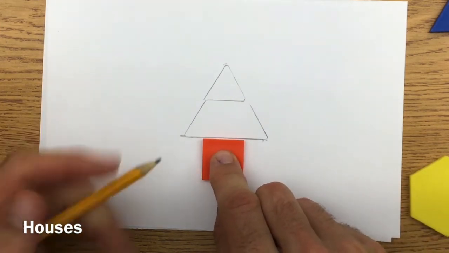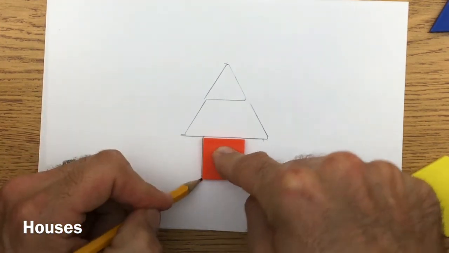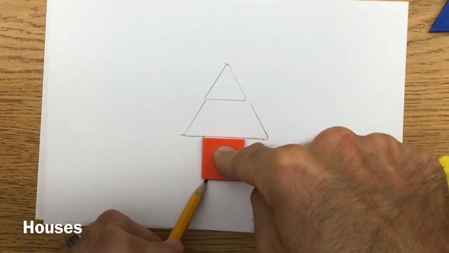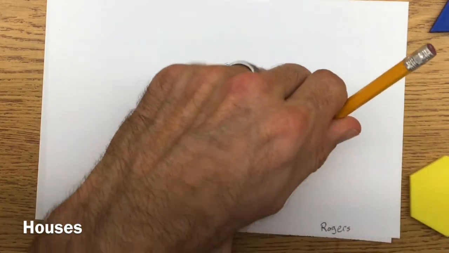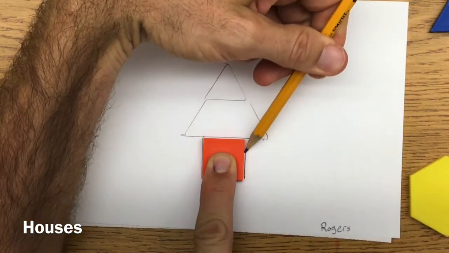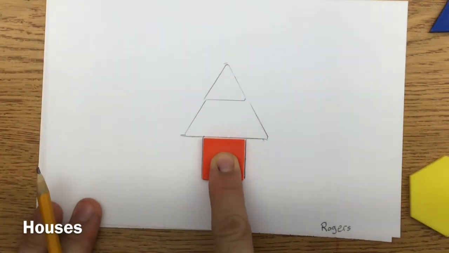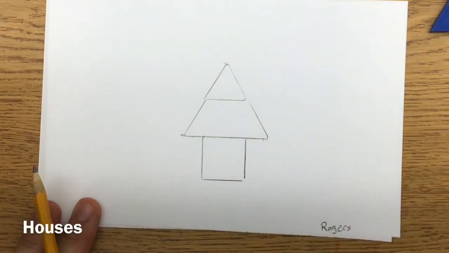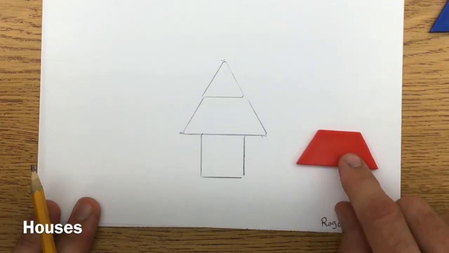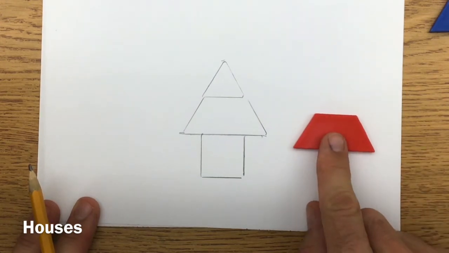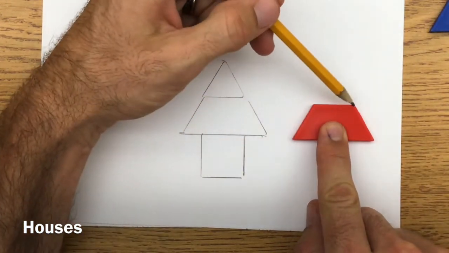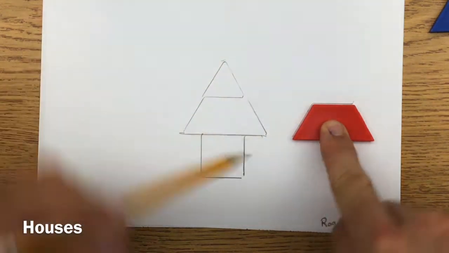Now I'm going to build the house underneath by tracing the square. There we go. Ta-da! I have my first house. I'm going to make another house right next to it. This one's going to have a different shaped roof. It's going to have kind of a trapezoid roof.